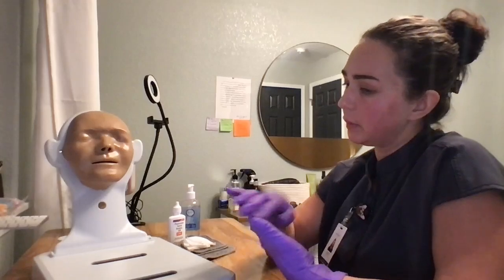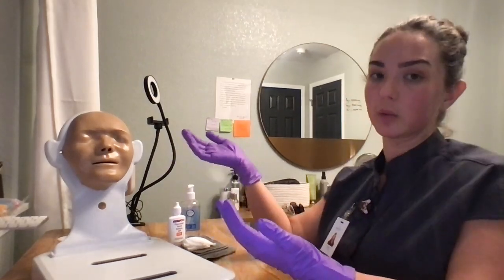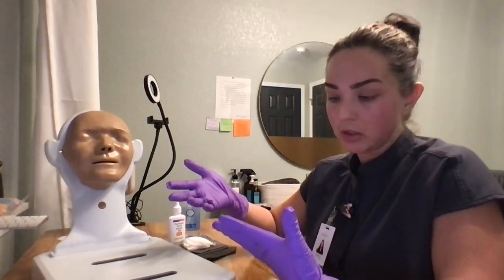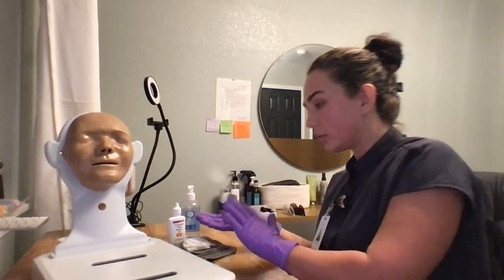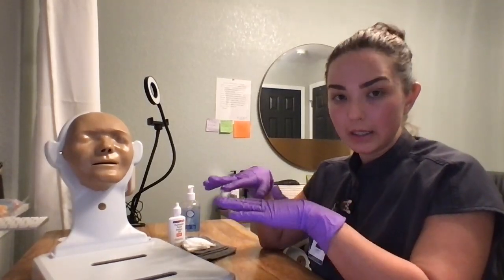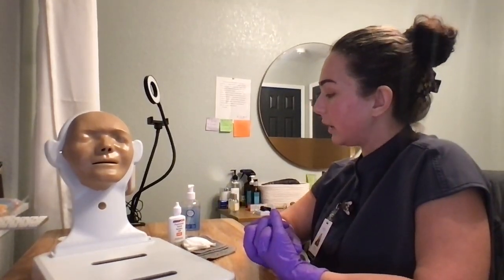So what we would do is assist them into the supine position and or reclined position, whichever is appropriate for the patient. So we go ahead and lie them back. Okay, and then we would lower the side rails, raise the bed if needed. Right. So the patient is comfortable.